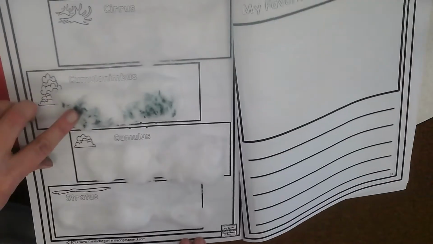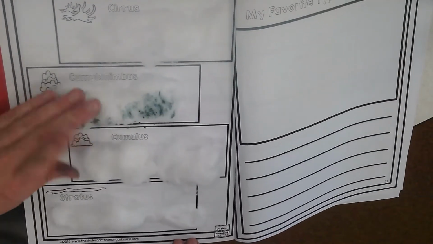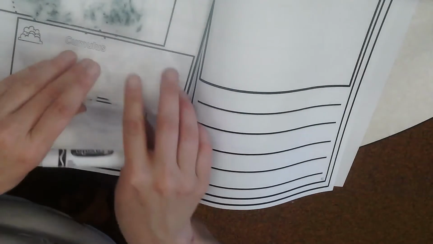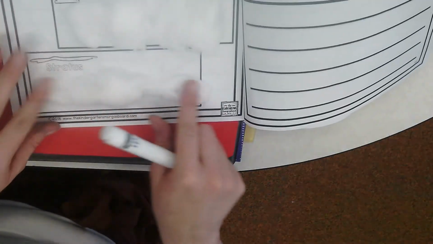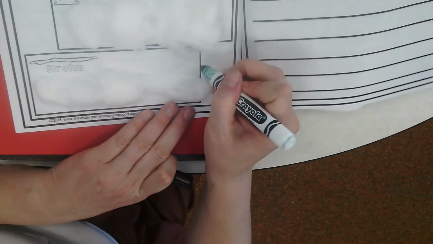Okay, so at the very top we have those cirrus clouds. Those are the ones that often mean some good weather. They're higher up in the sky, and they look very thin and wispy. Cumulonimbus are the ones when you know it's about to rain. They're dark and they're heavy and puffy. Cumulus are the ones that we can see and make shapes in. They're white and puffy, and not a lot of weather is coming out of them. The stratus clouds are the ones that lay in a blanket and are often the cause of fog.